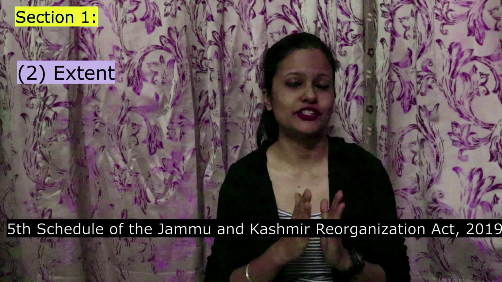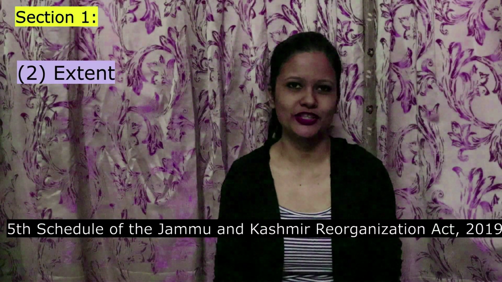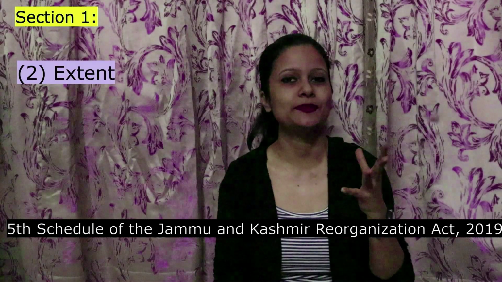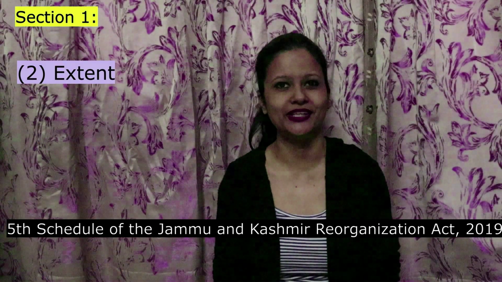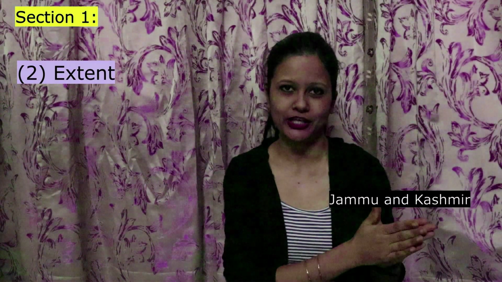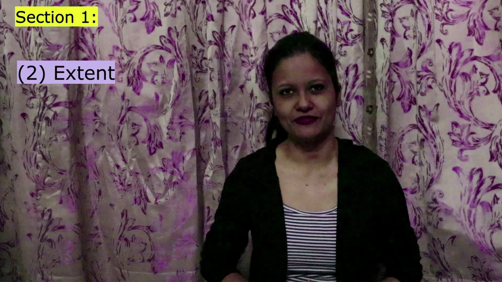But now one major question that comes to our mind is whether this legislation is applicable to Jammu and Kashmir after Article 370 was removed. Fifth schedule of the Jammu and Kashmir Reorganization Act 2019 made the Specific Relief Act 1963 applicable to both Jammu and Kashmir and Ladakh. So before this entire development of 2019 took place, Jammu and Kashmir was actually having a different legislation relating to specific relief.